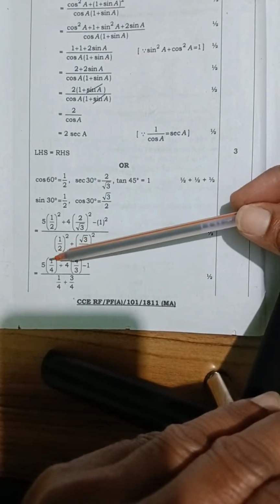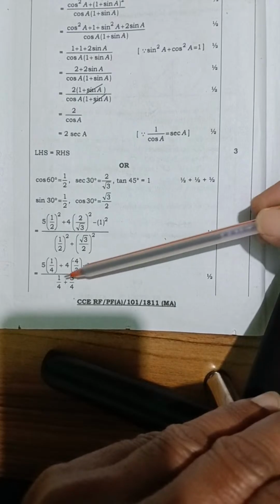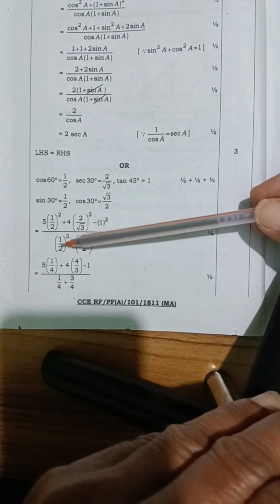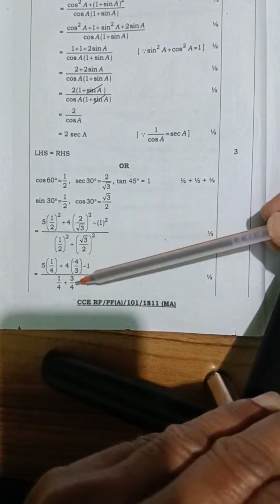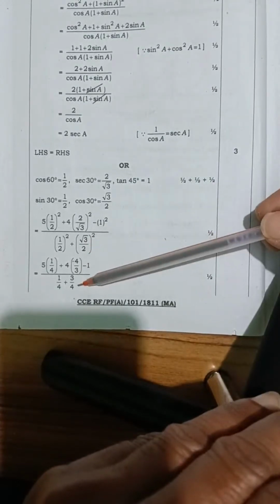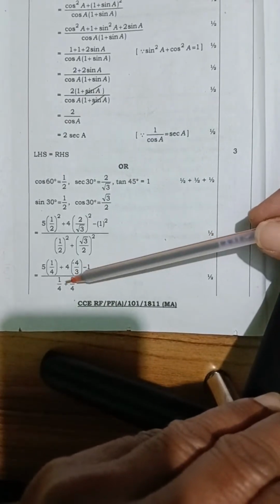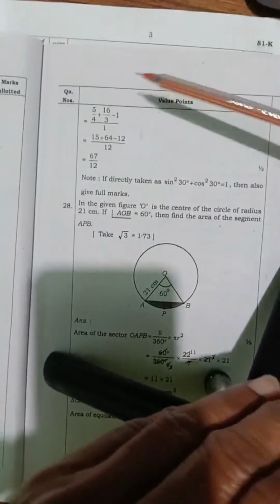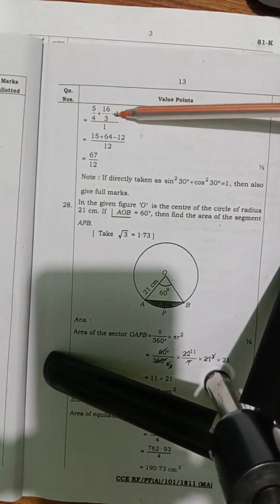So it becomes 5 by 4 plus 16 by 3 minus 1. Here the denominator becomes 1 by 4, because 1 by 2 square is 1 by 4. Root 3 squared gets cancelled, 3 only. So 2 square means it becomes 4. So your denominator is 1, because 1 plus 3 is 4, and 4 gets cancelled, giving 1. Now we have to take only the numerator. That numerator is 5 by 4 plus 16 by 3 minus 1.